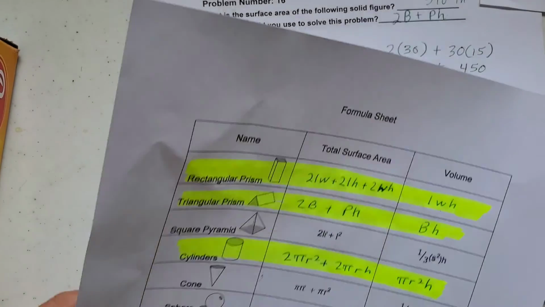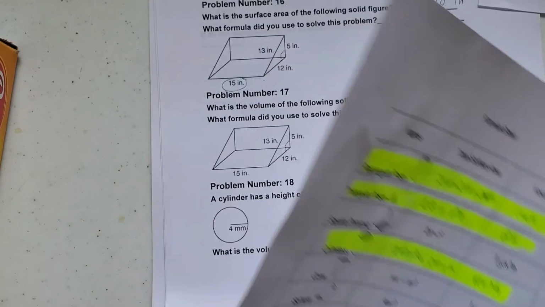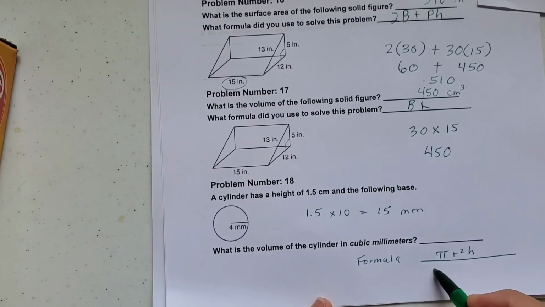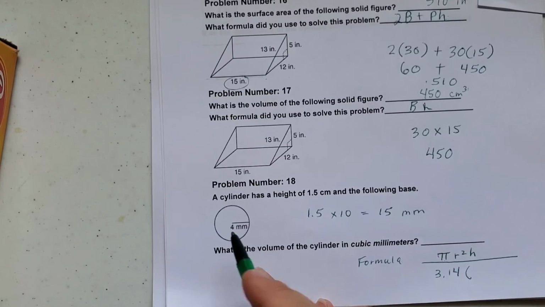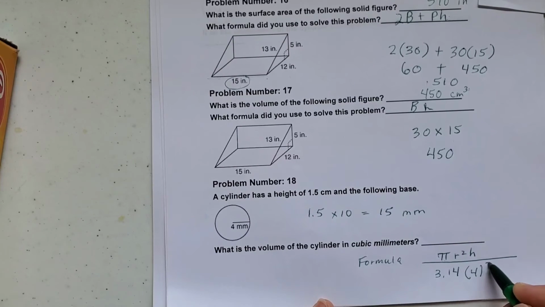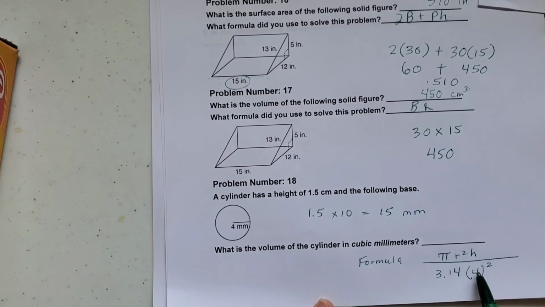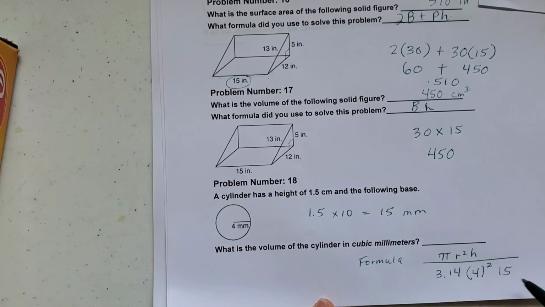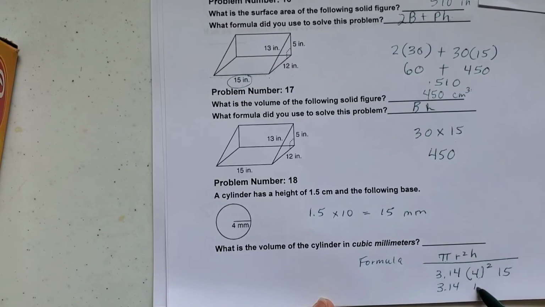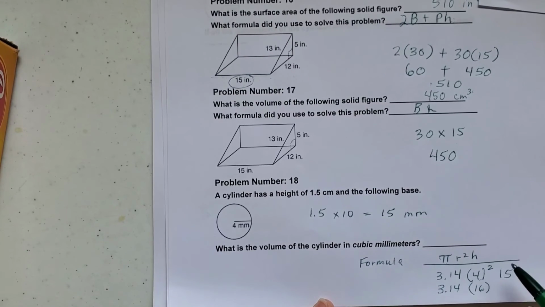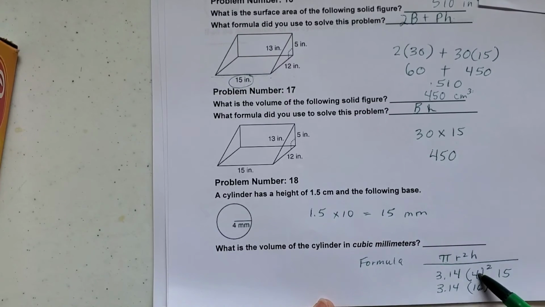Here's the formula. It was also on the formula sheet right here. Pi, we know, is 3.14. Radius is 4, and they want it squared. Remember, that means 4 times 4, not 4 times 2. And then they want height, which is 15. So we're going to change this to 16, not 8. Everybody wants, they say, oh, square, 4 times 2. No, it's 4 times 4, 16.